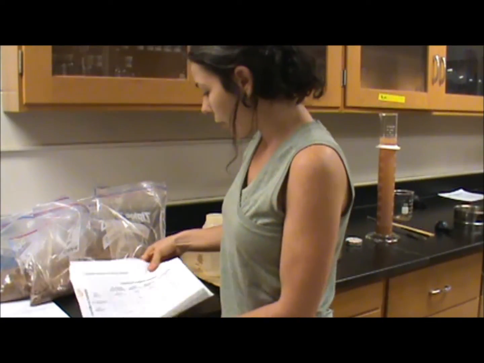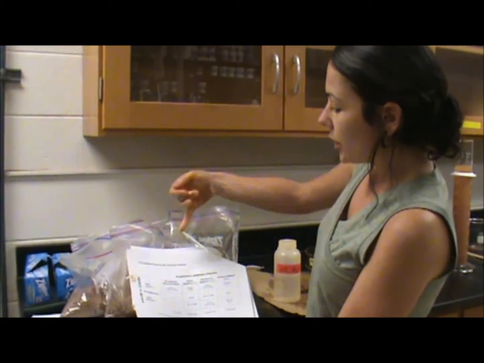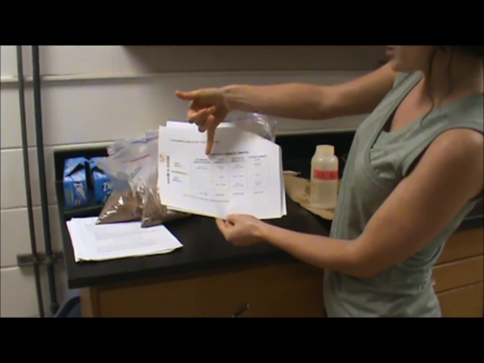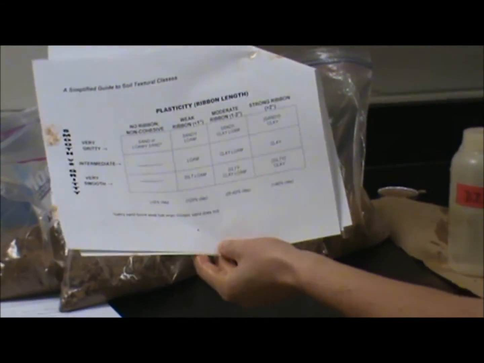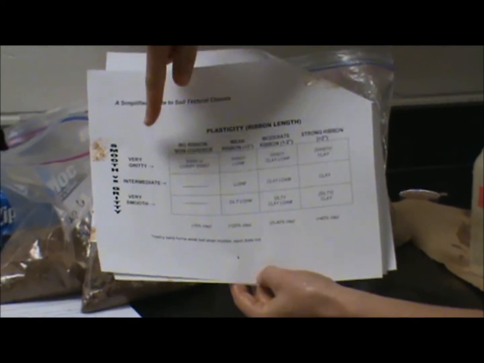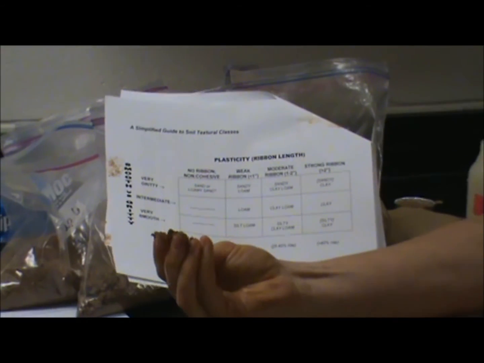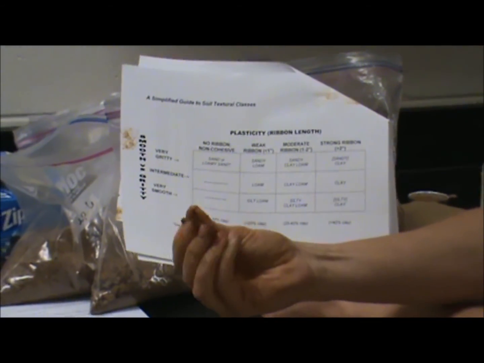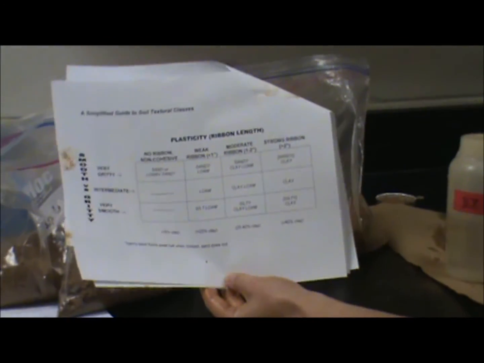So you would use the chart that's in the back of your lab, and you would look to see if you made no ribbon, a weak ribbon, moderate ribbon, or strong ribbon, which is greater than 2 inches. We had about a weak ribbon. In the soil, you could just pick it up and do this, and you can just hear the sand. It feels very, very gritty. So we had one that was very gritty with a weak ribbon, so we would call this a sandy loam.